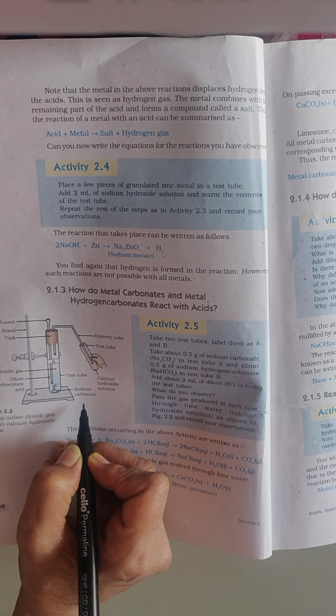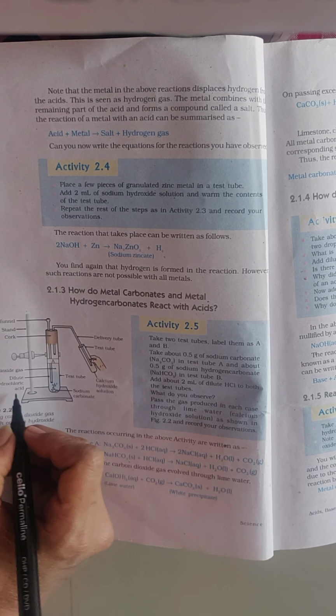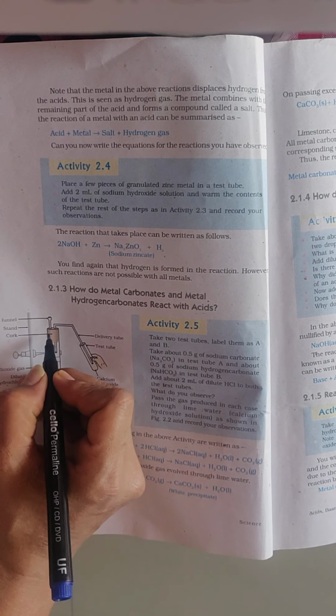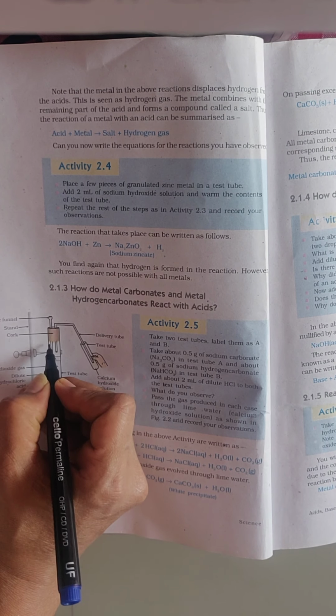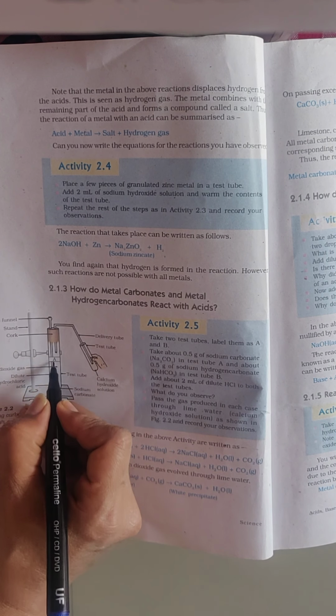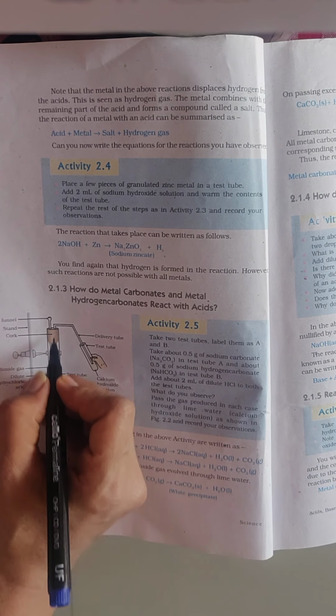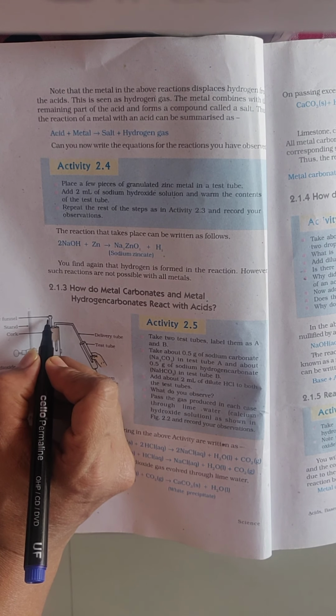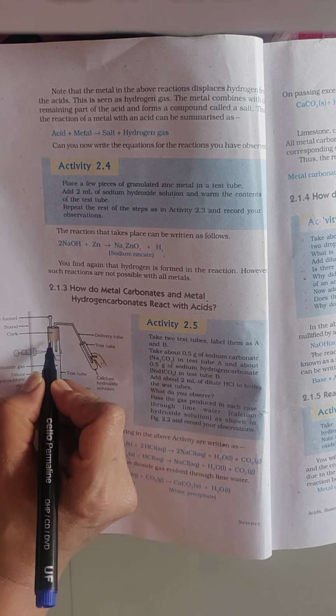It is a white colored salt. And on this, we have poured dilute hydrochloric acid. The test tube is sealed with a cork first, and then the thistle funnel. This is a thistle funnel. Okay, it has a small flattened structure at the top from which the acid is poured.